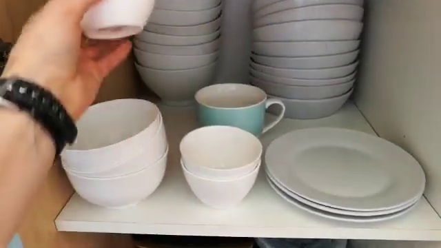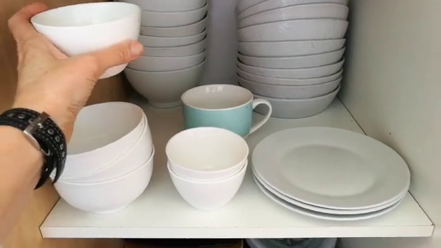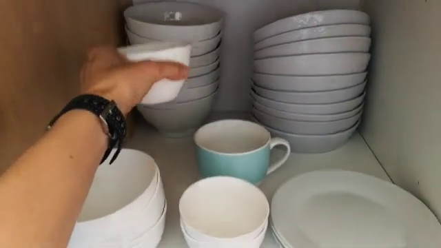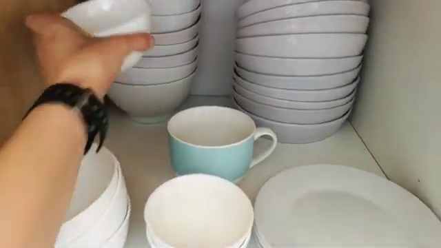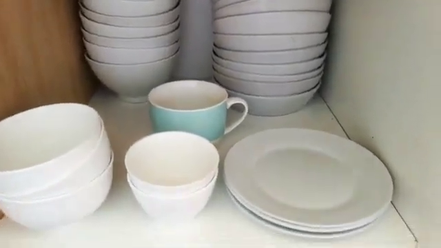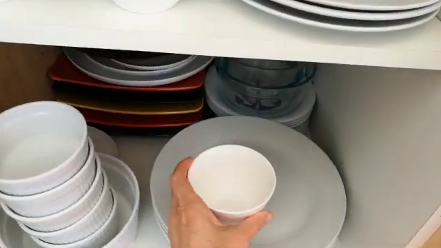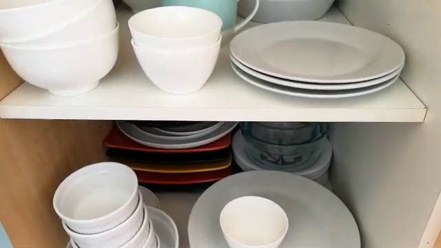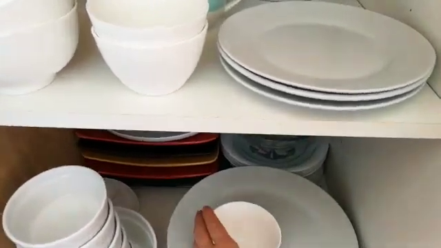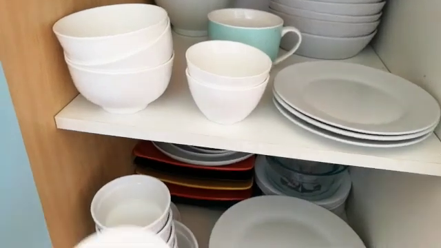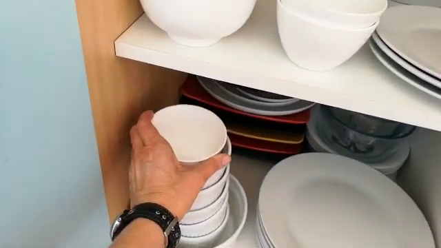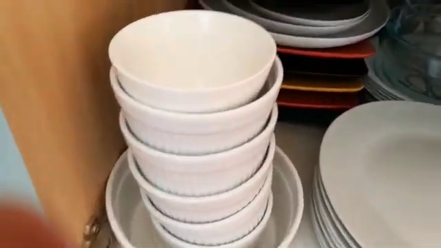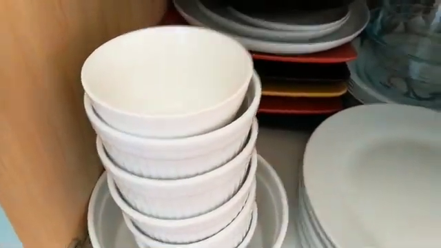Does it go at the back, behind the medium bowls? What do you think? No, it's not those, is it? Do you think it goes underneath the shelf? No, it doesn't fit there, does it? I think some of you might be telling me. Does it go on top of these ceramic ones? Well, it would fit, but they're not quite the same, are they?